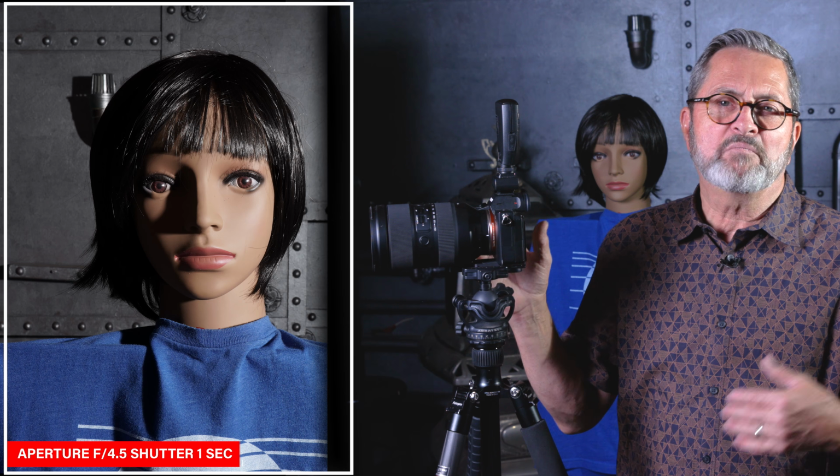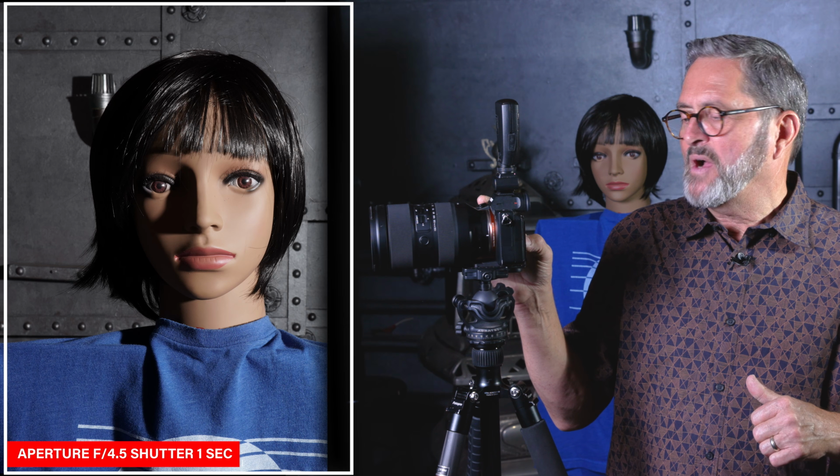So at 1 second, the modeling light is now lighting our face. But if we stay at 1/60th or faster, even at f/4.5, the modeling light is not going to have any effect on our model whatsoever. So now, how do we know what aperture we're going to use?